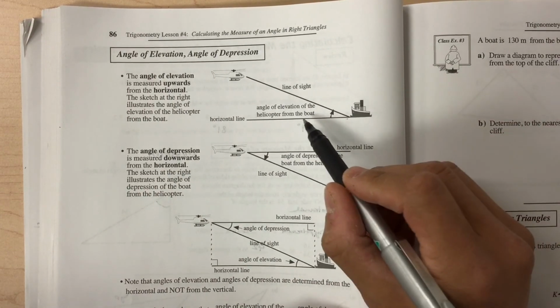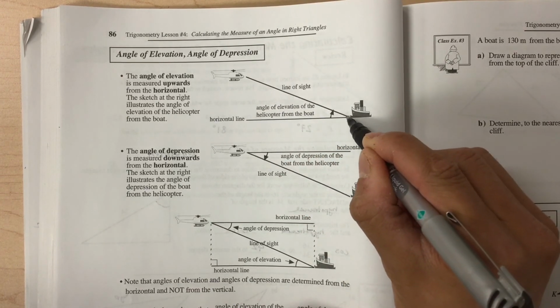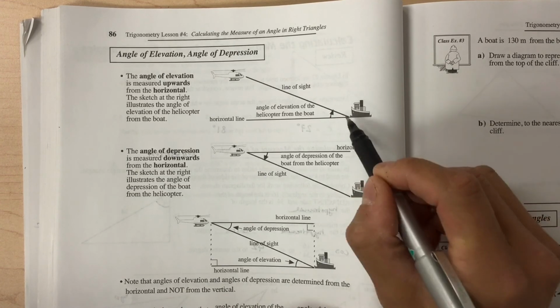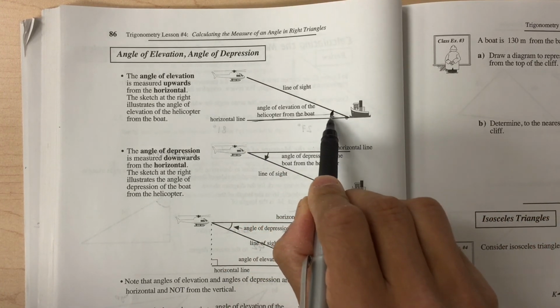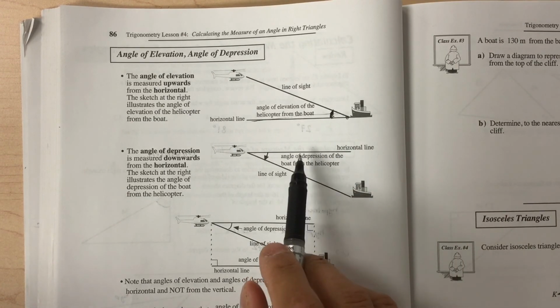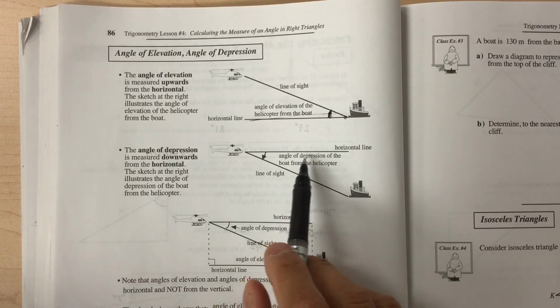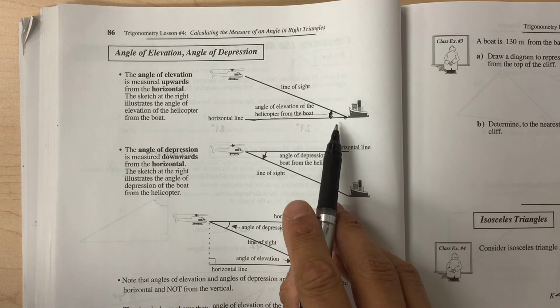So the angle of elevation of the helicopter from the boat is measured relative to my horizontal. Here's my horizon line, and this would be my angle of elevation. It would be above it. The angle of depression is measured downwards from the horizontal. Elevation is elevating, going up.